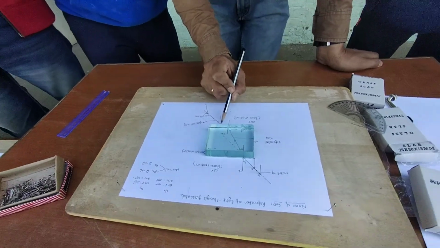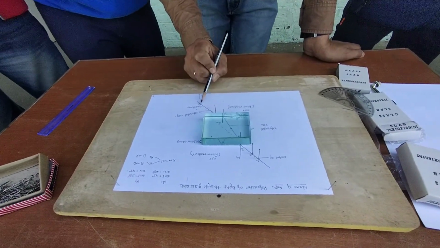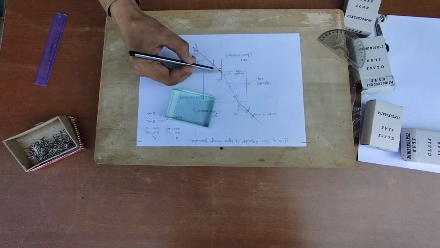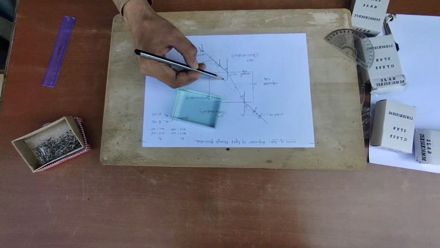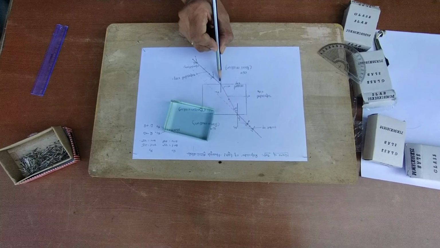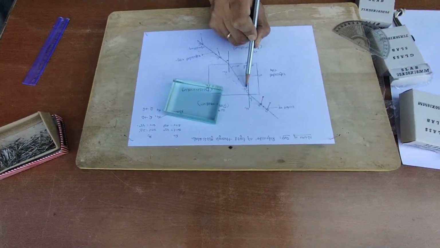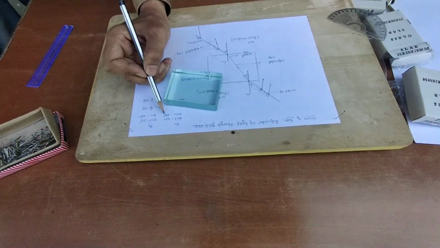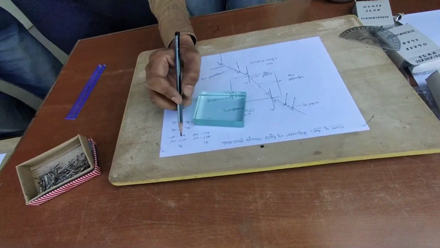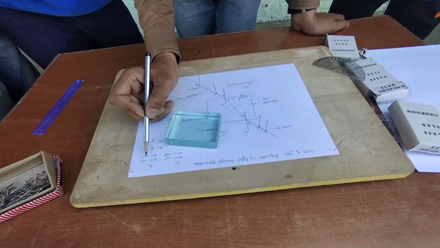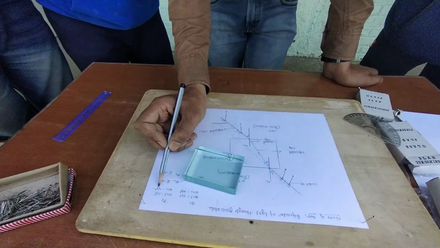Okay, then we have to draw the line passing through P1 dash and P2 dash, and we have to draw one more normal over here. Okay, so this will be normal 2. So now we check the angle of refraction here. For 45 degrees the angle of refraction is 28 degrees, and at normal 2 where the incident angle is 28 degrees, the refraction angle will be 45 degrees.